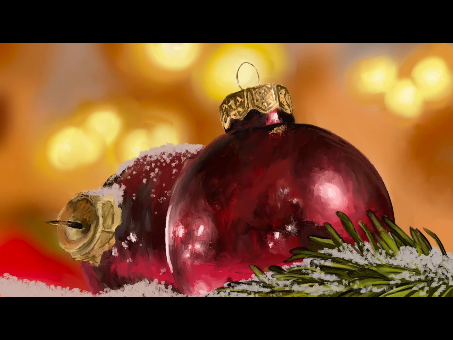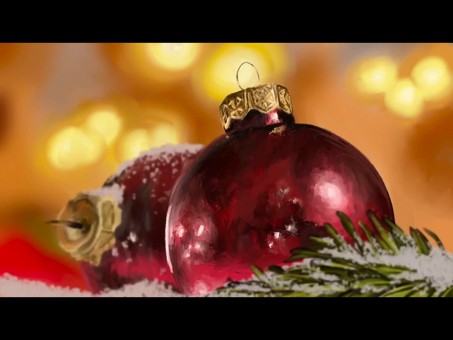When you're painting in this style, it's so very important to make sure that you know what your focal point is going to be, so that you must plan out ahead of time.